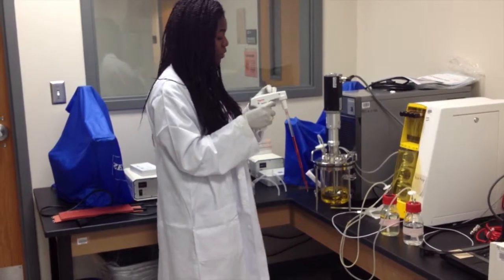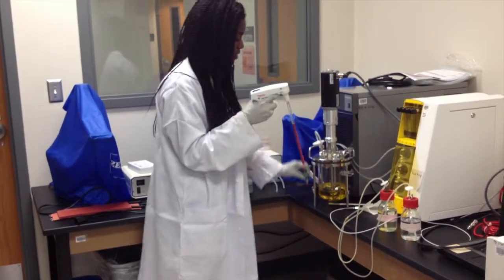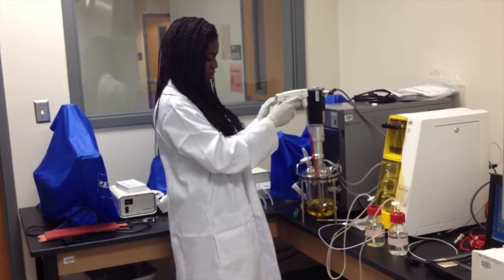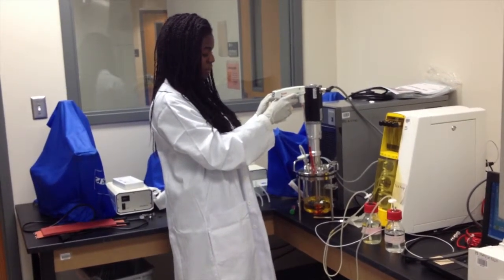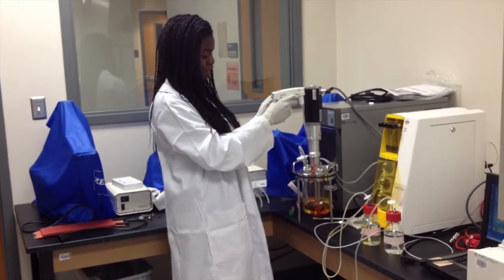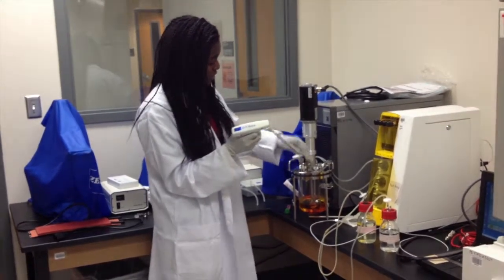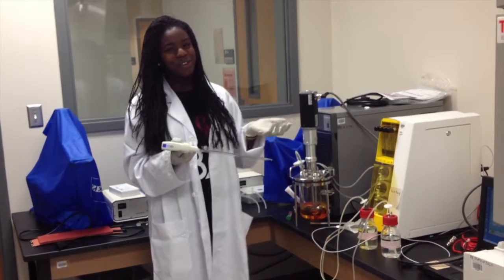And using one of our ports, we're going to put the cells in there. Because without the cells, you have no growth, just media.